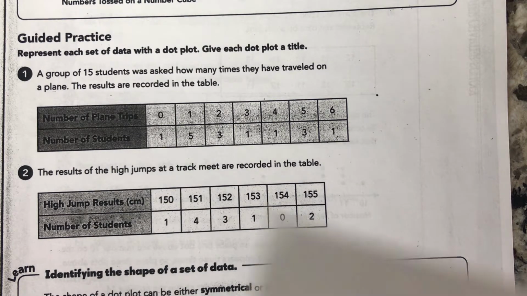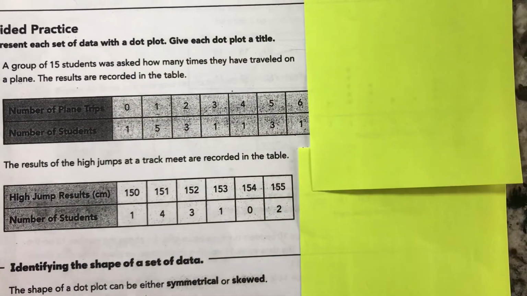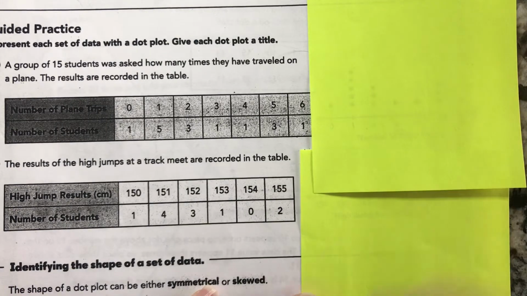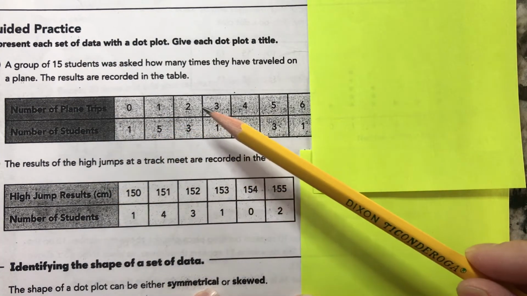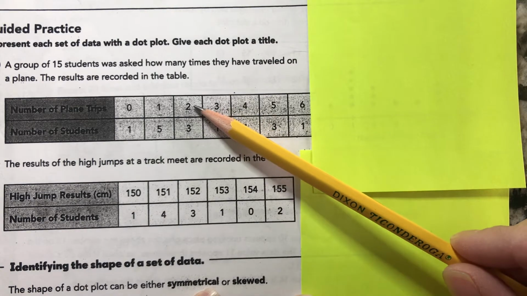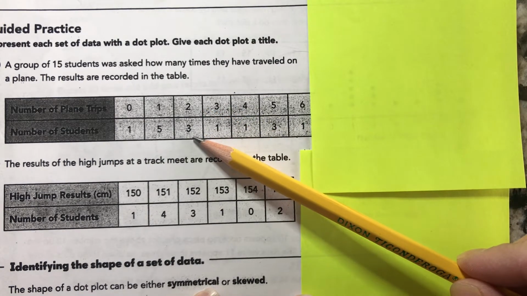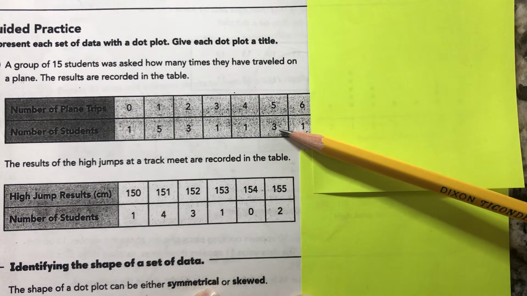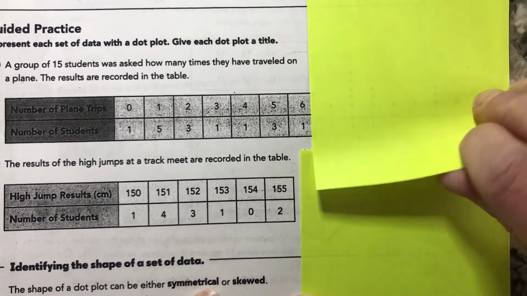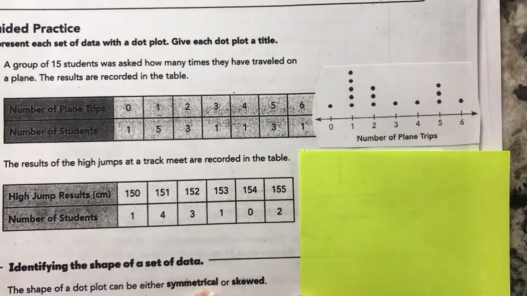Okay, hopefully you did what you were asked of. So, for our first one, it says, a group of 15 students was asked how many times they have traveled on a plane. The results are recorded in the table. Number of plane trips. How many people went on 2 plane trips? 3 people, 3 students did. How many students went on 5 plane trips? 3 students did.